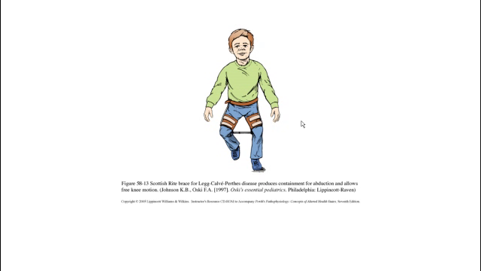This is an example of a brace that allows some ambulation. It's kind of an articulated brace. It's called a Scottish Rite brace, and again, it stabilizes the hip and seats the head of the femur into the acetabulum and allows some gait and some ambulation.